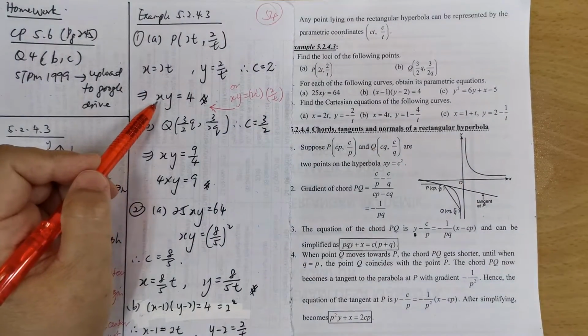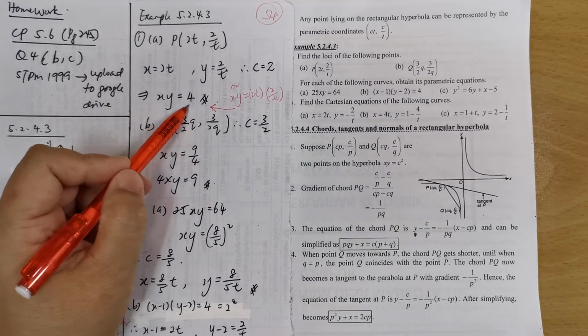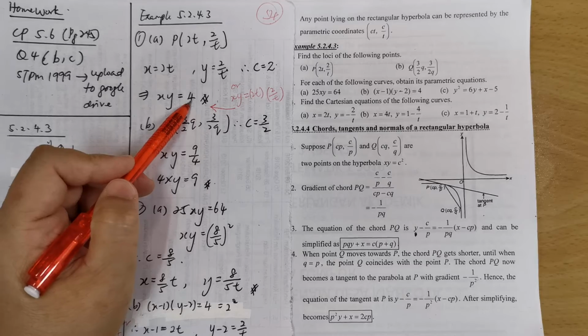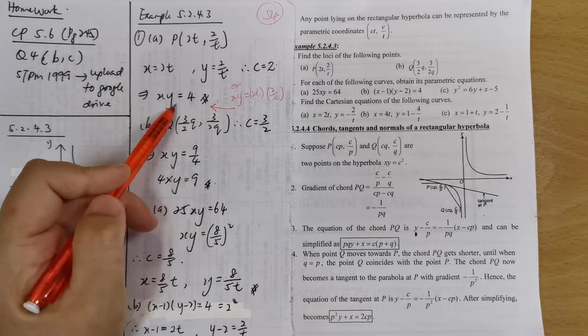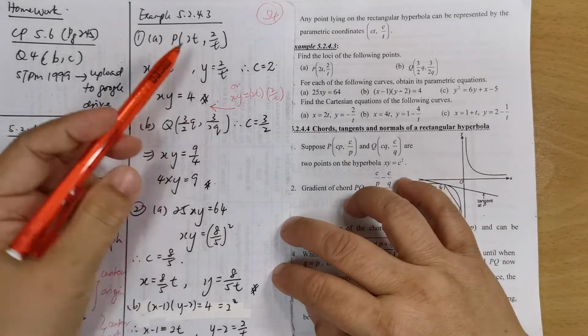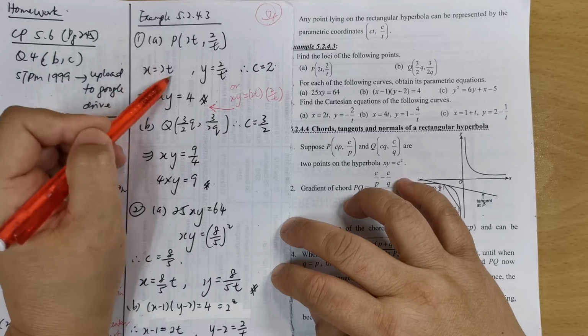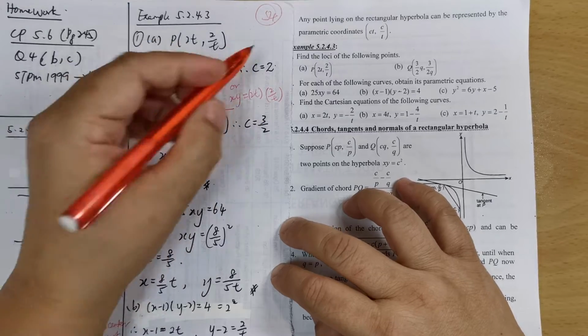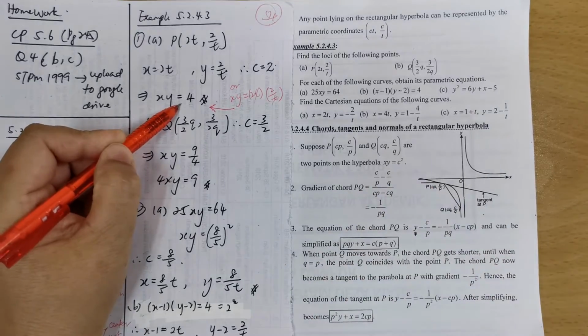So the Cartesian equation of this rectangular hyperbola will be xy equals c squared, so 2 squared is 4. This is one way: you recognize the c, then you substitute in. Or you can do it like this: this is x, this is y, so I multiply 2t and 2 over t. The t and t simplify, then you get your Cartesian equation. That also works.